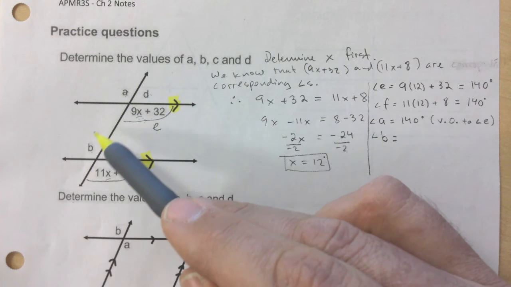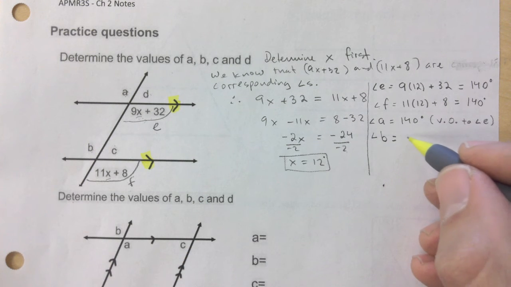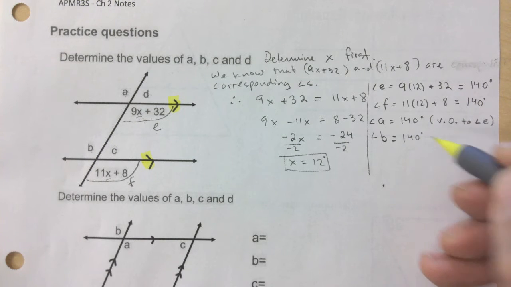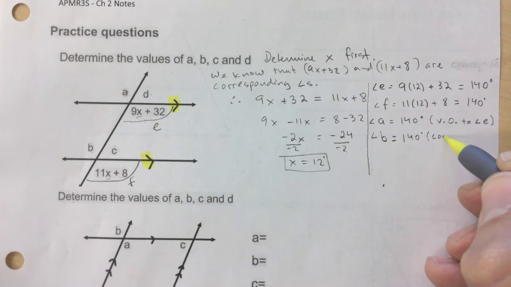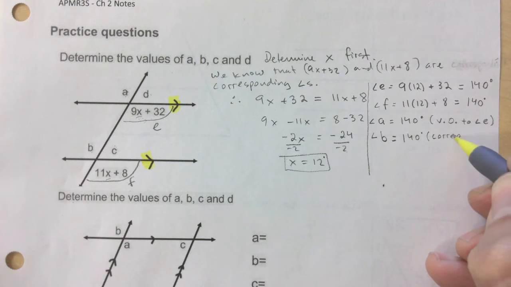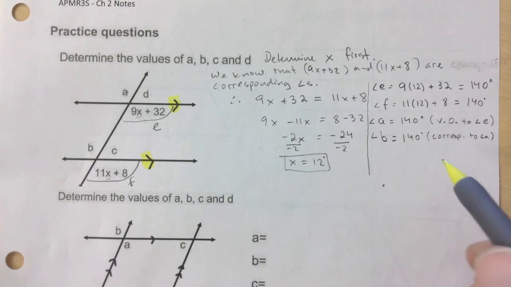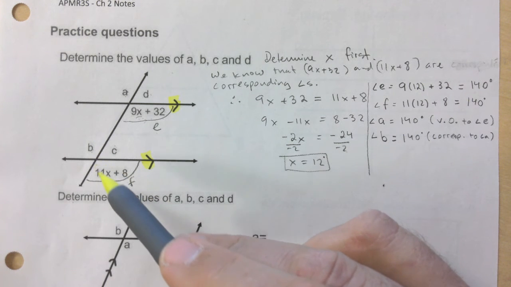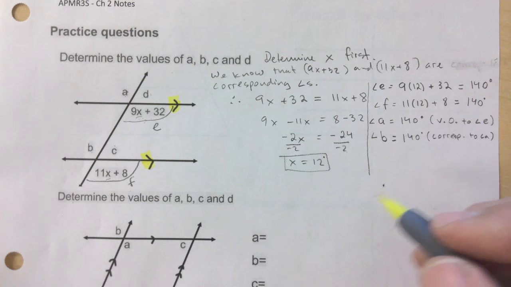Then you can go from here to here by using the corresponding angle property. So B is 140, which corresponds to angle A. But somebody is probably thinking, wait a minute, isn't it vertically opposite to F? Yes, it is. So if you wanted to use that, go for it, okay?